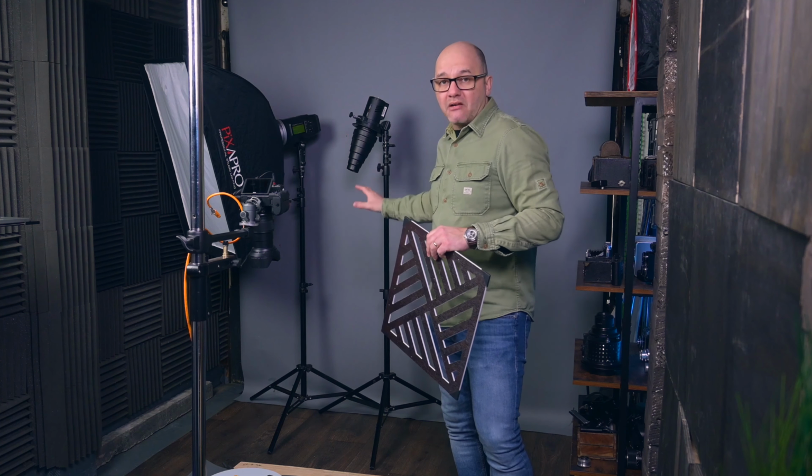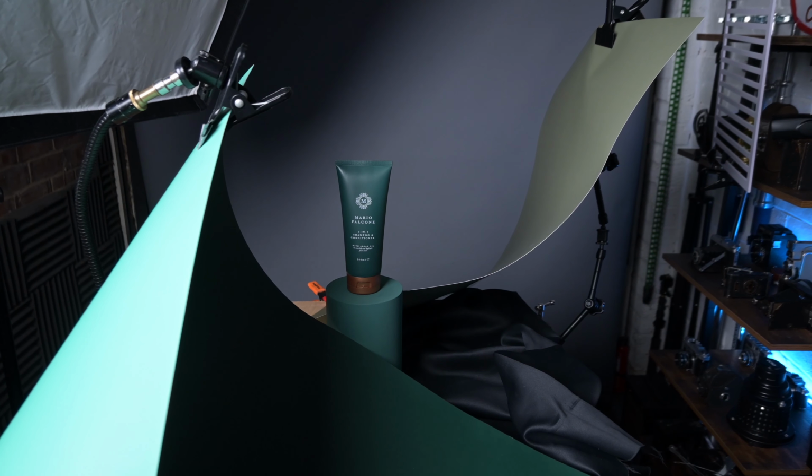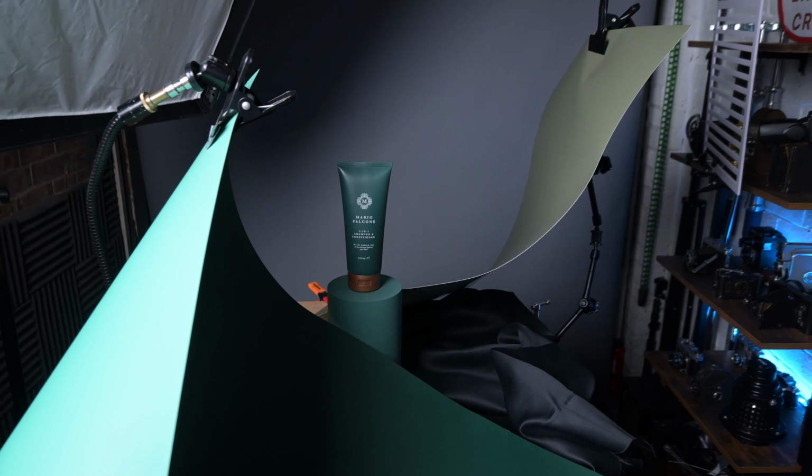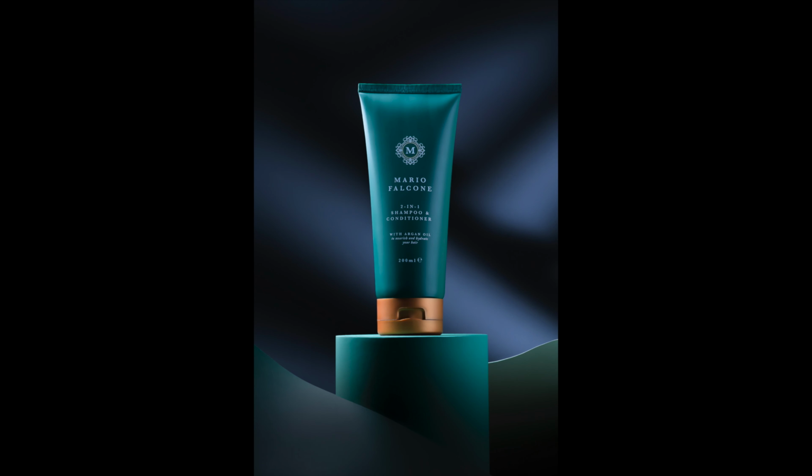Now the camera settings haven't changed for any of those images. They were all shot at f8, 1/200th of a second, ISO 100. The only thing we have done is move the lights a little bit to create a slightly different effect. So continuing the green theme, we've just sat the shampoo on top of another block prop which is available from Pixapro also, and we're also using the J17 backgrounds to create those sweeps in front and behind that block.